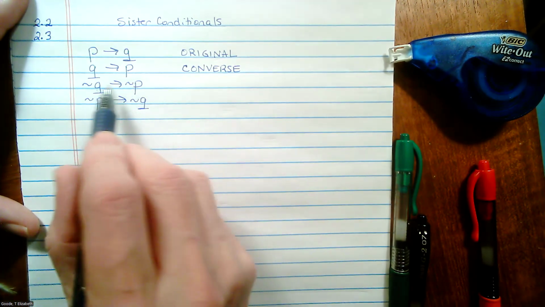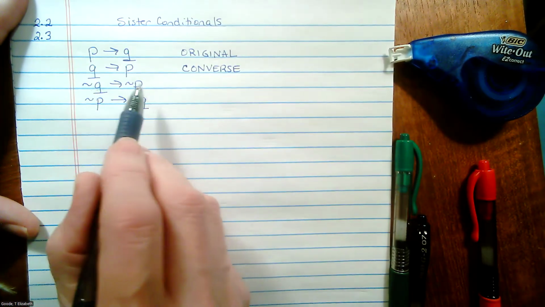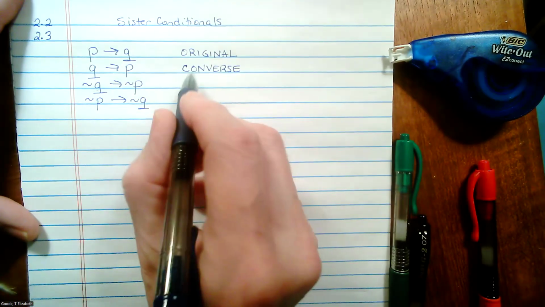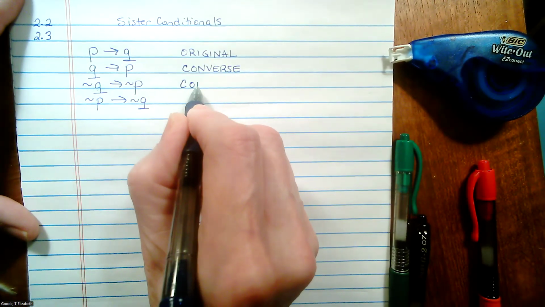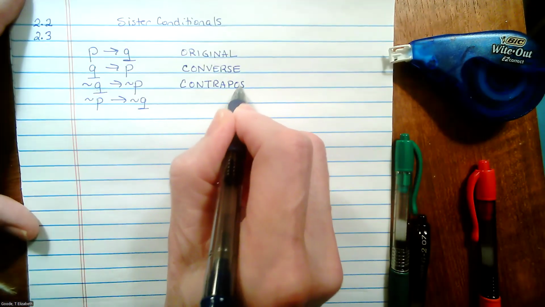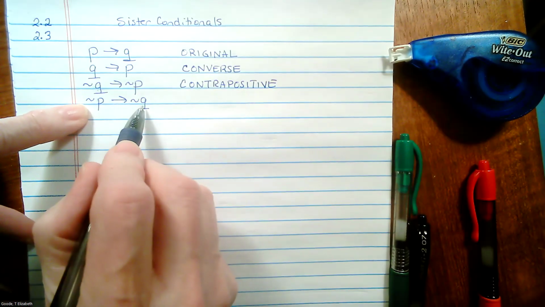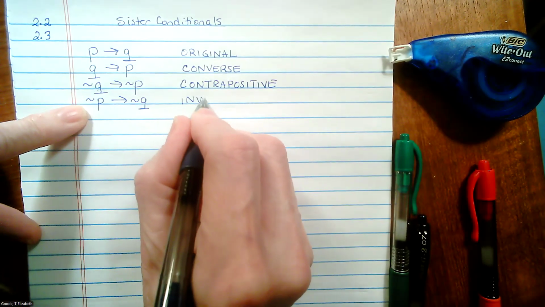All right, do you know what this one is called, the third one? If not Q, then not P, relative to the original. This is the one with the longest name. Contrapositive. And if not P, then not Q is the inverse.